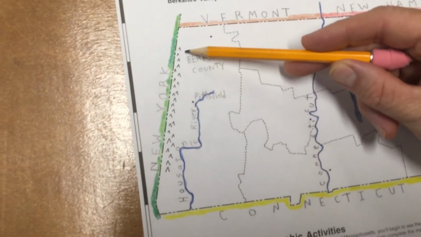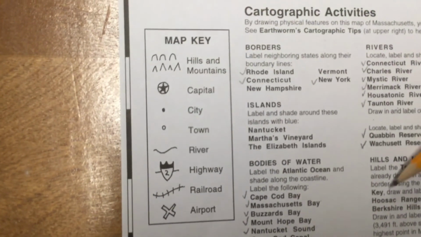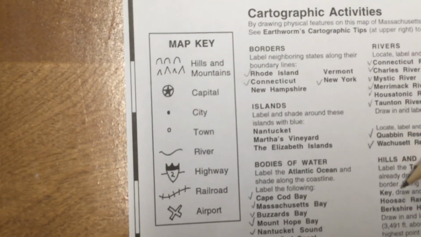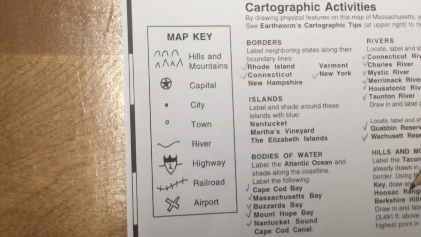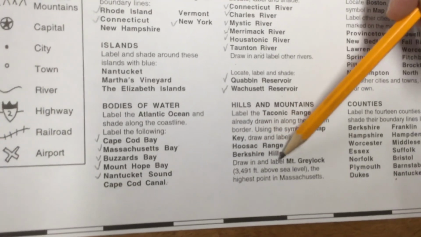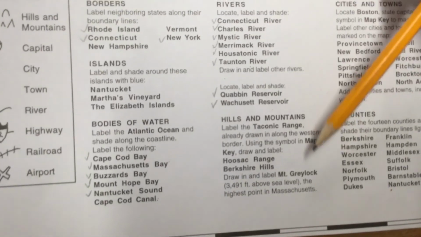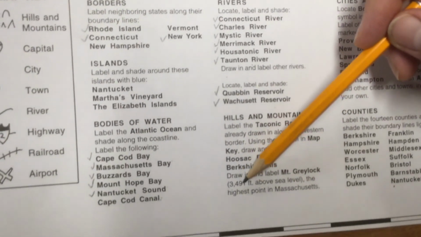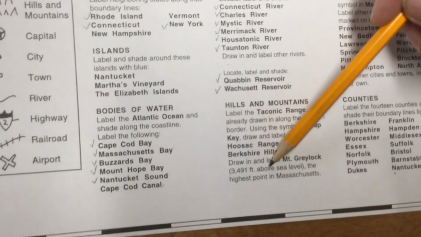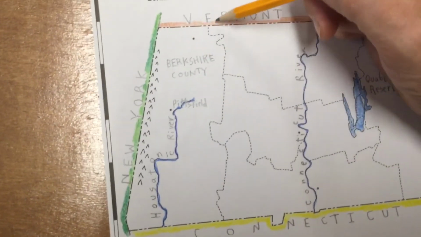Okay, you can see in the map key we've got hills and mountains symbolized. It says using the symbol in the map key, draw and label. We're going to try to draw in the Hoosac Range and the Berkshire Hills. And we're going to try to locate Mount Greylock, which is the highest point in Massachusetts, above 3,491 feet above sea level. Okay, so to make it a little bit easier, I'm also going to label this county.